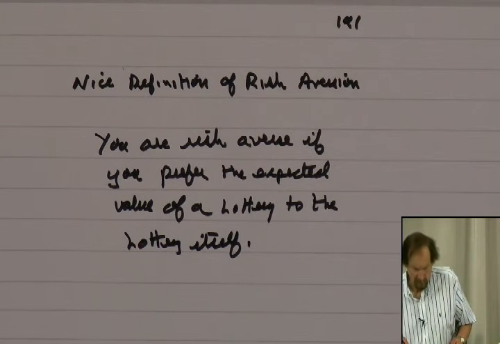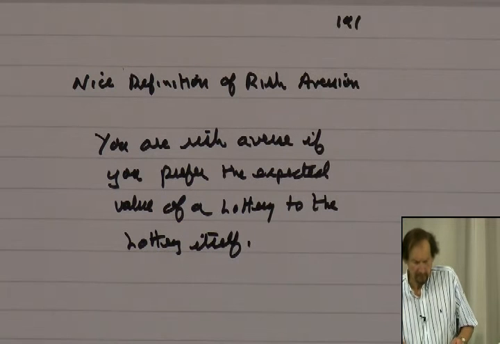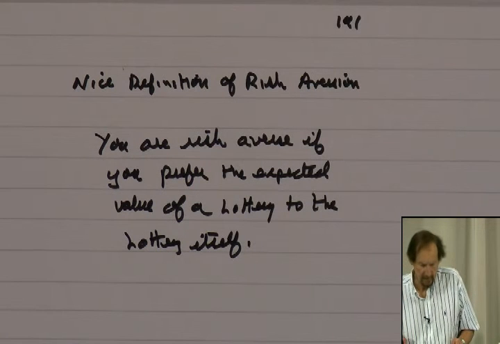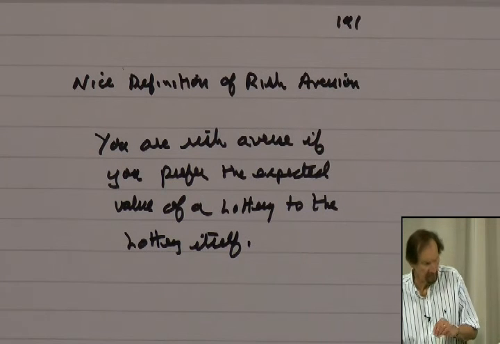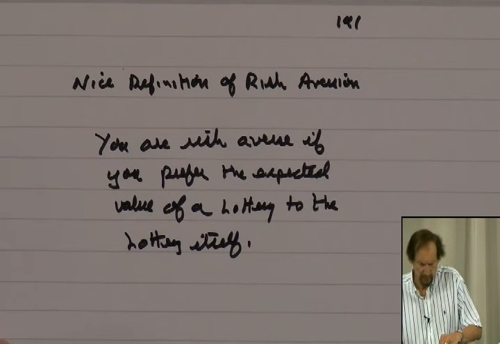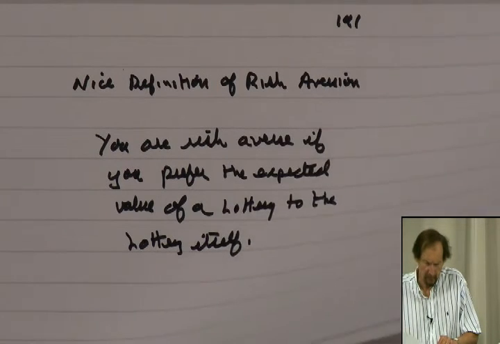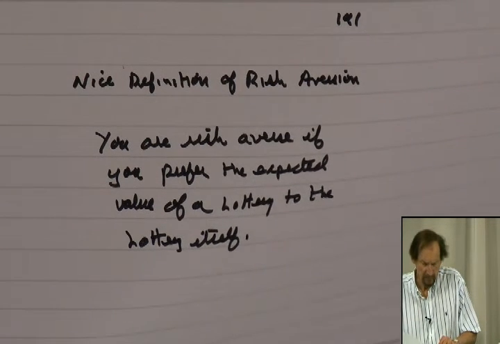Okay. I'll go over that again here. In fact, you can see that the expected value of these lotteries are very small here. Okay. So you always prefer the expected value, the certain thing, to the probabilistic thing. That is, I think, a nice qualitative definition of risk aversion.